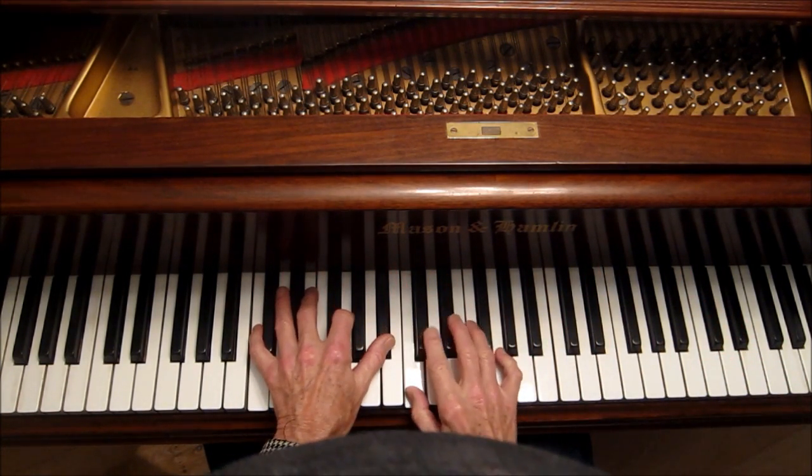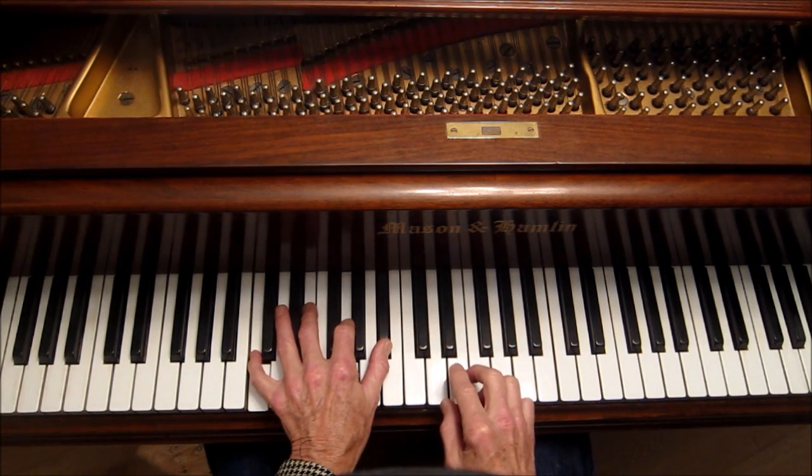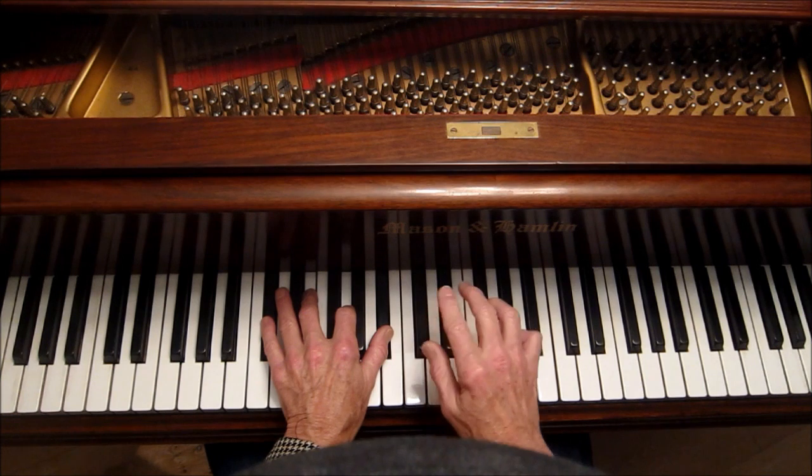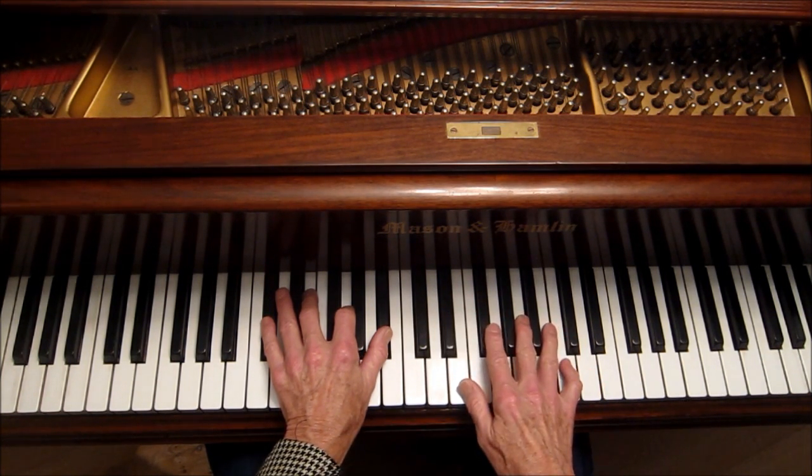For me, I call the half step, whole step one altered dominant because it works with the dominant seventh chord, and I call the whole step, half step a diminished scale because it works with the diminished chord specifically.